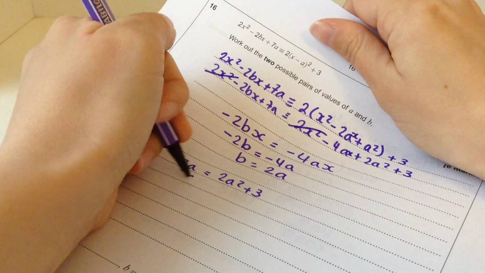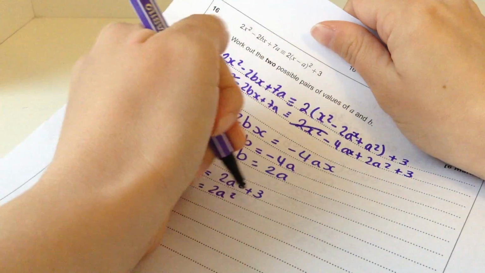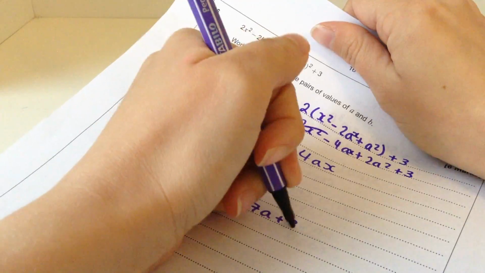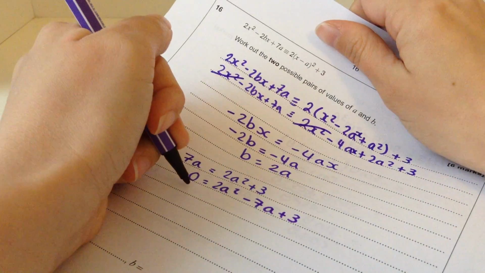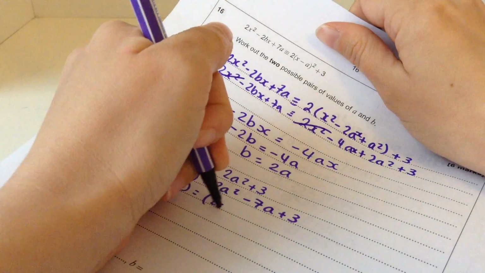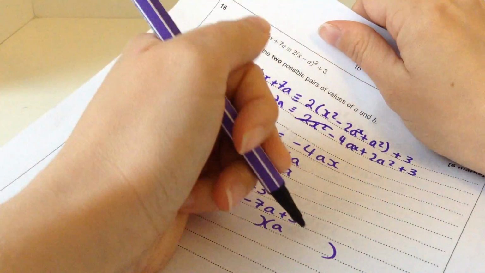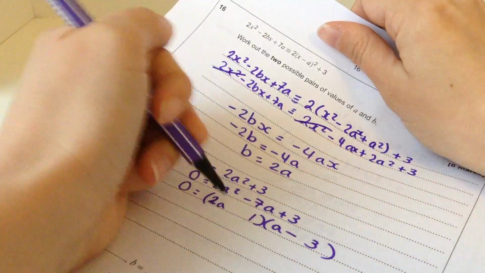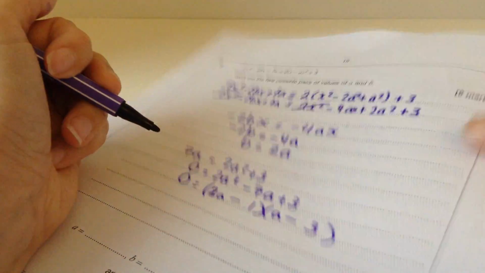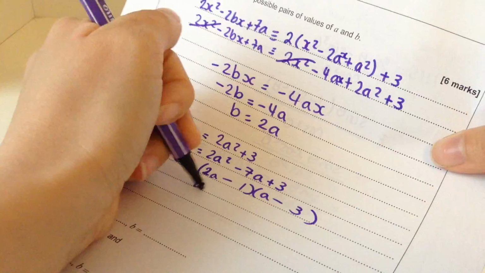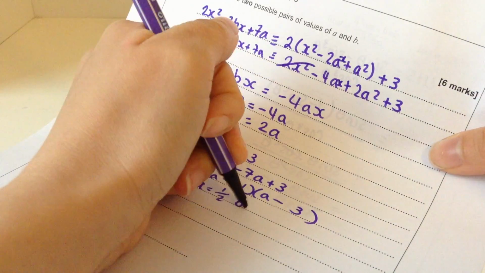Okay, this is a quadratic, so let's put it all over to this side. And can I factorise that? Times to make 3, add to make 7, yeah, I can do that, that's fine. So a is a half, or 3.